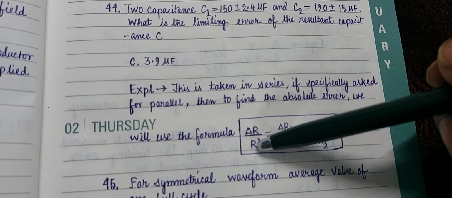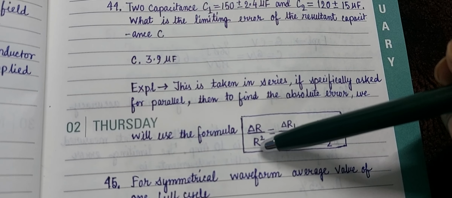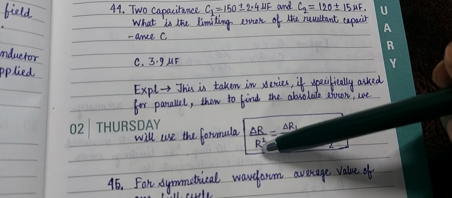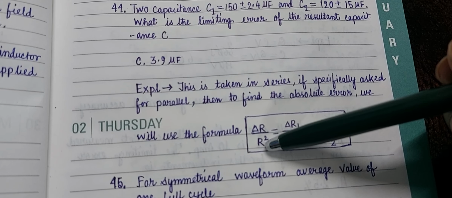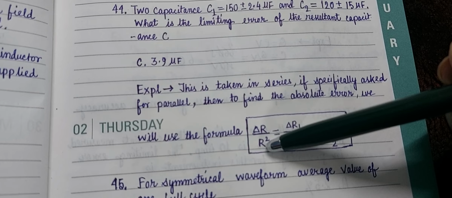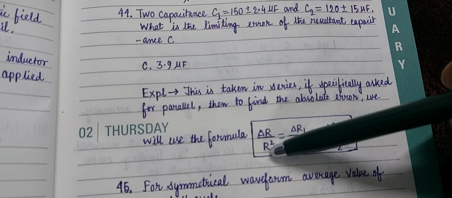R square is the parallel equivalent capacitance or resistance that we will get by solving the absolute values.